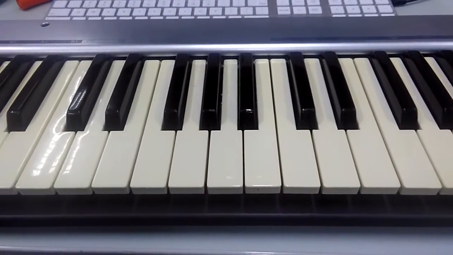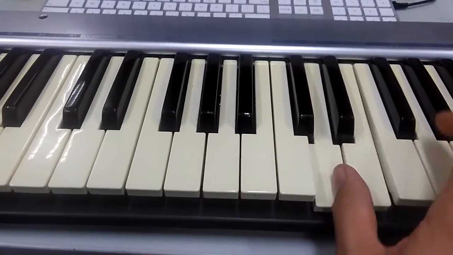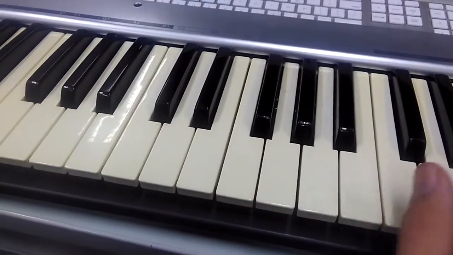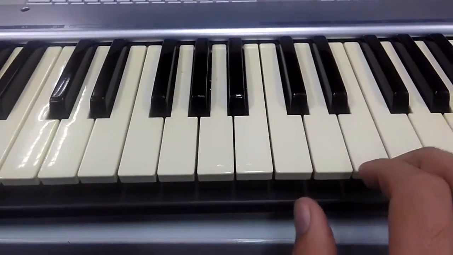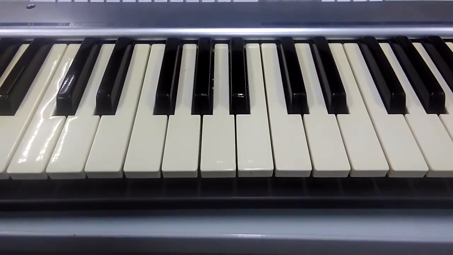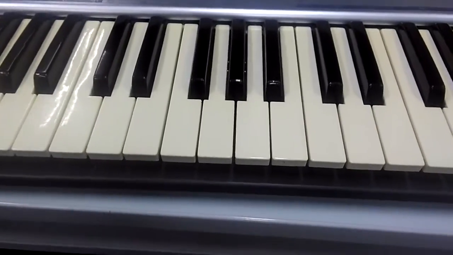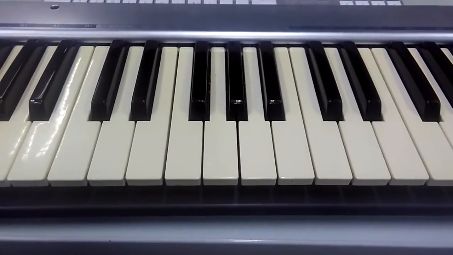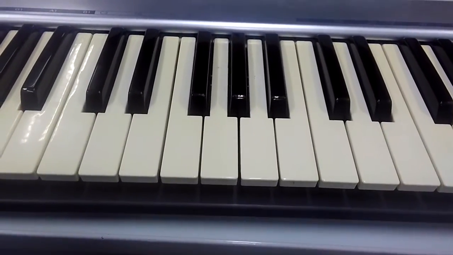Hey everyone, I am in front of my keyboard here, and I am going to explain exactly what tones and semitones are. So please forgive my camera work. I'm holding the camera freehand, but I'll just do my best.